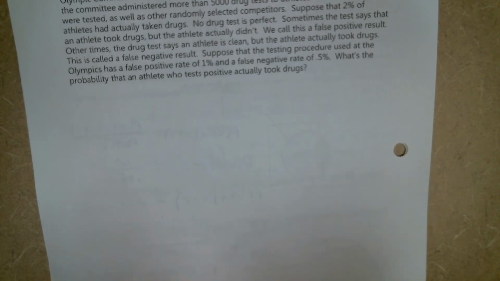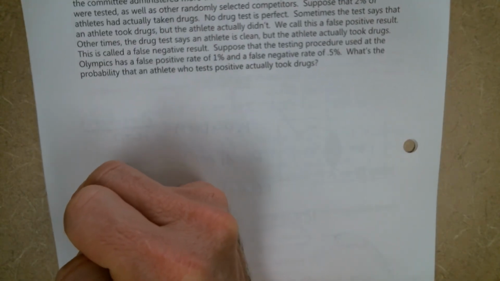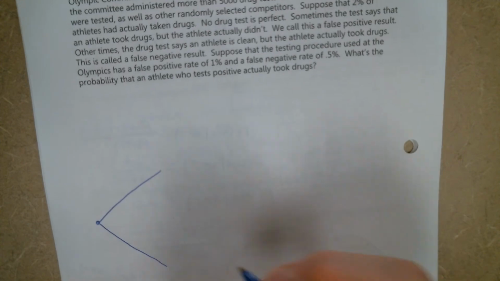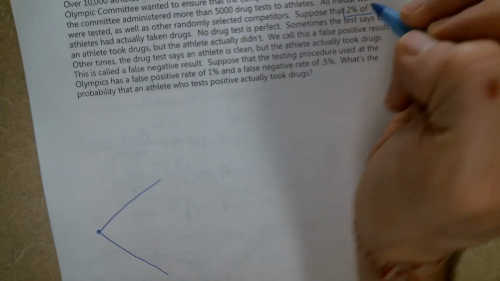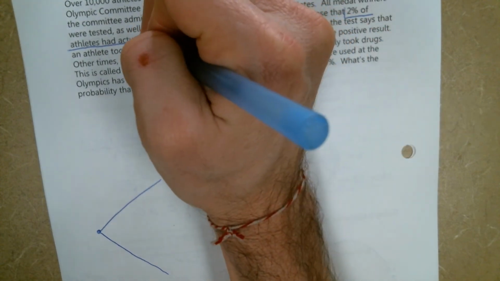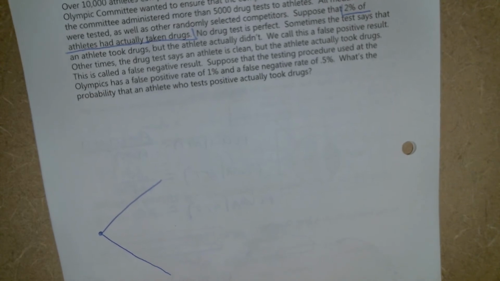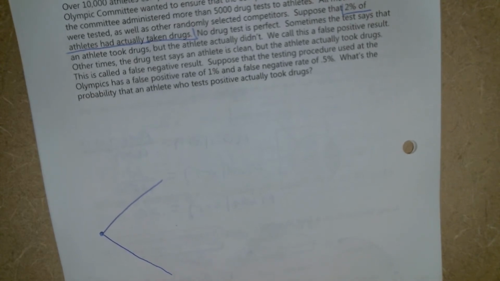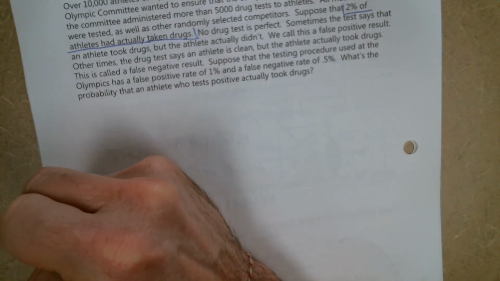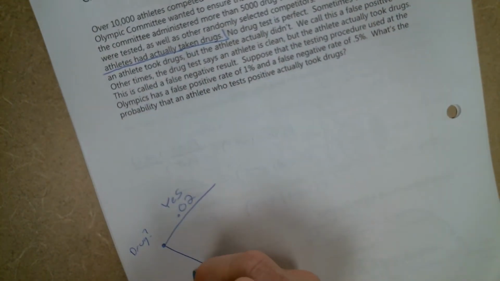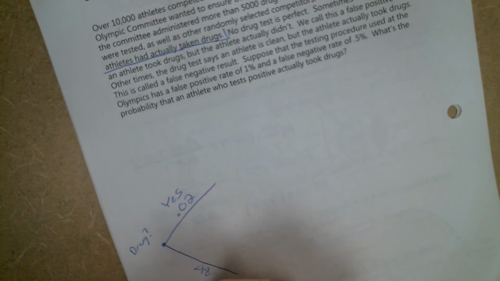All right. So we're going to start with a tree diagram. The first thing we're going to look at is the drugs. It tells us that 2% of athletes had actually taken drugs. Now, obviously, we couldn't actually know this information. We don't know everyone that's tried to cheat or that did cheat, but we're using that as our estimate. So we're saying that to the drug question, 2% said yes, which means that 98% said no. That's our starting point.